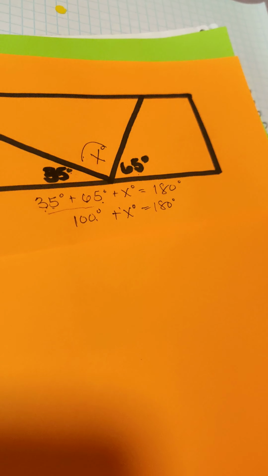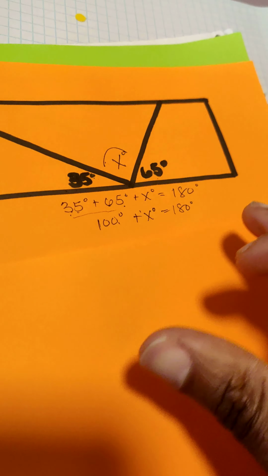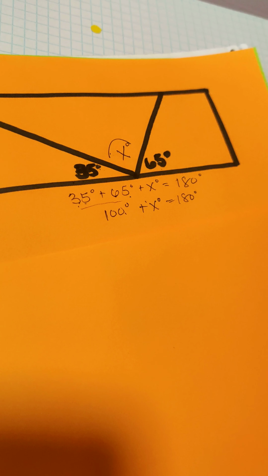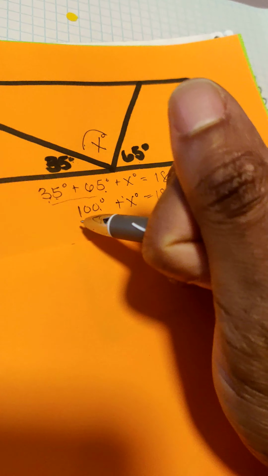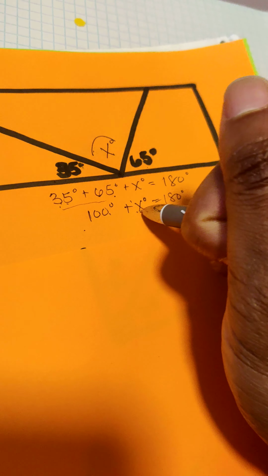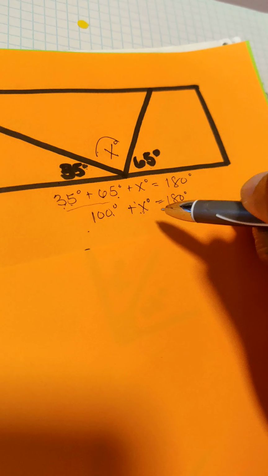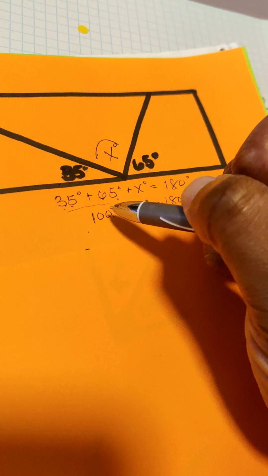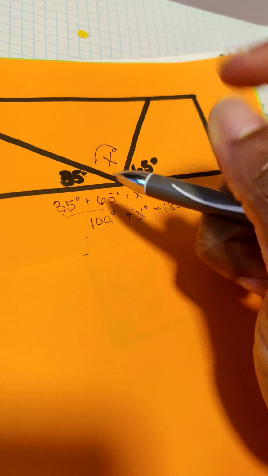So my guess is that your intuition has already kicked in and you can tell what x will equal. But just so that we get some additional practice with how to isolate x and how to solve our one-step equations, because that's going to be important to know, we're going to isolate x, get x by itself. So ask yourself, what is preventing x from being by itself? This guy, this 100 degree over here, we need to get rid of it.